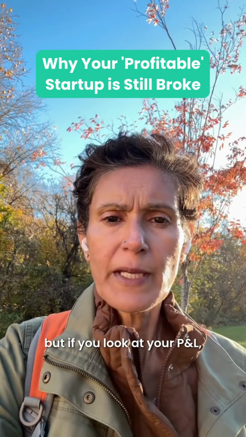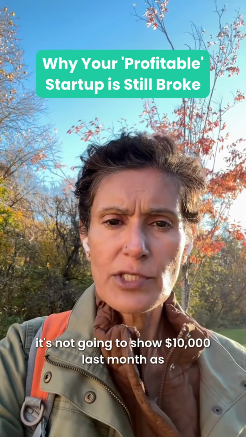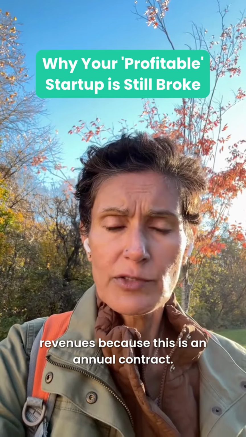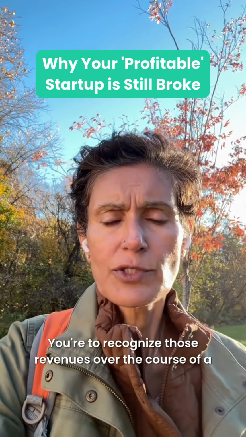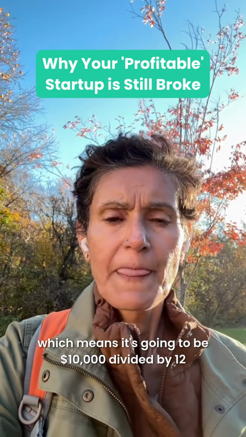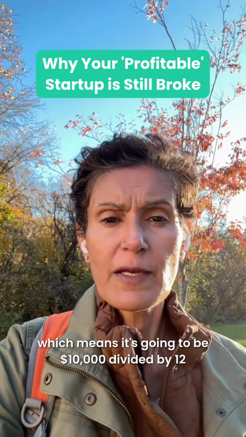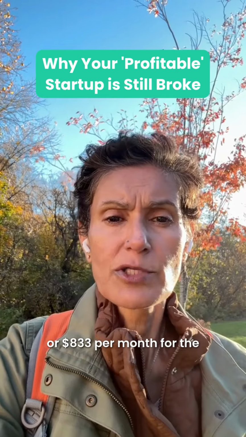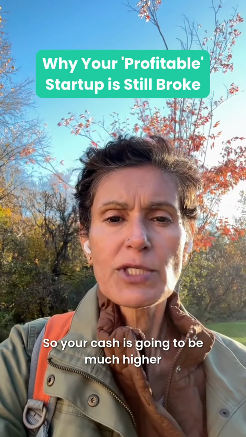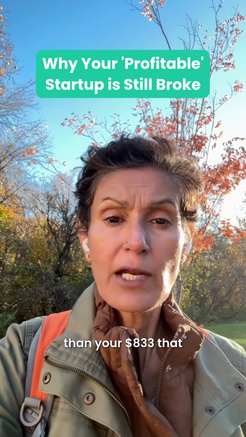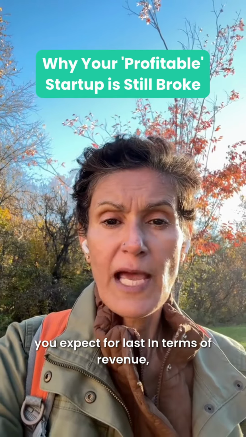But if you look at your P&L, it's not going to show $10,000 last month as revenues, because this is an annual contract. You're going to recognize those revenues over the course of a 12-month period, which means it's going to be $10,000 divided by 12, or $833 per month for the next year. So your cash is going to be much higher than the $833 that you expect for last month in terms of revenue.